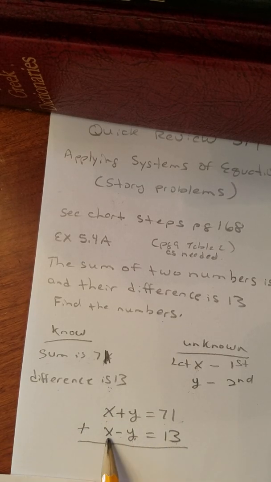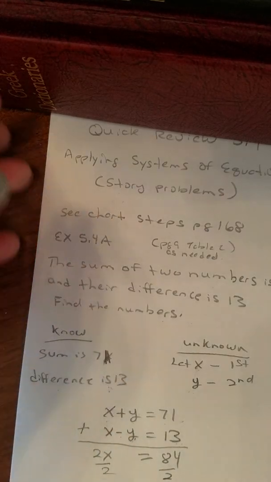So when I take x plus x, I get 2x. Y minus y is 0. And then 71 plus 13 gives me 84. And then I'm going to divide both sides by 2. And I get x equals 42.